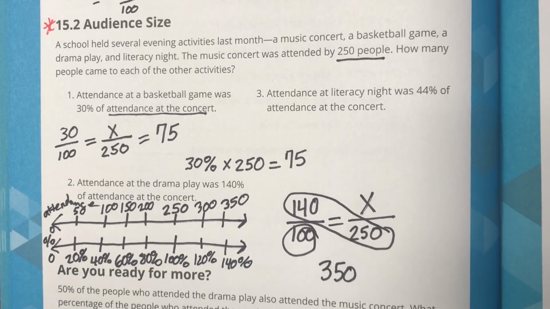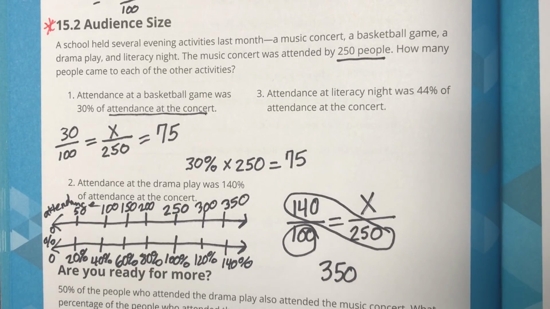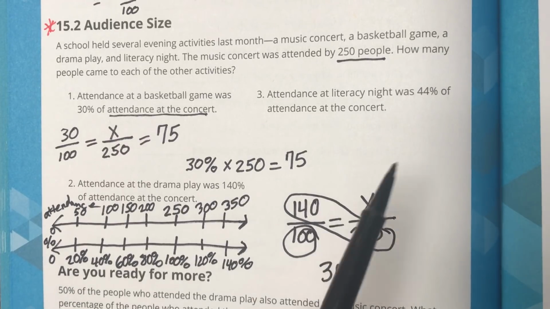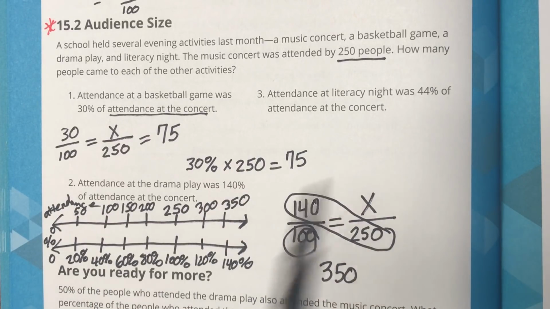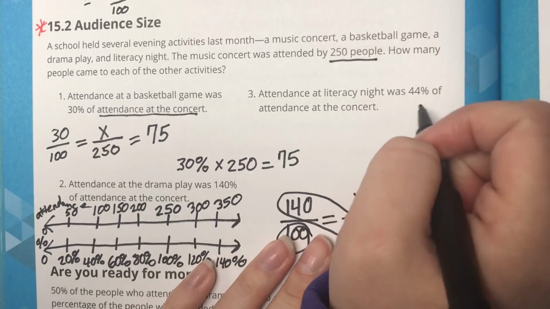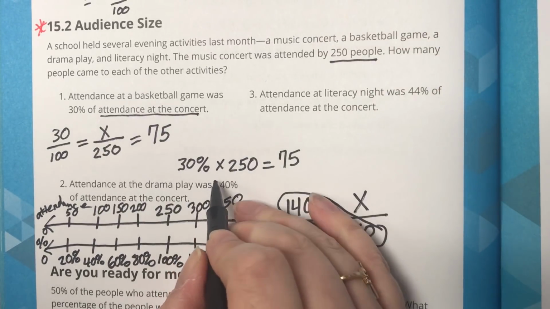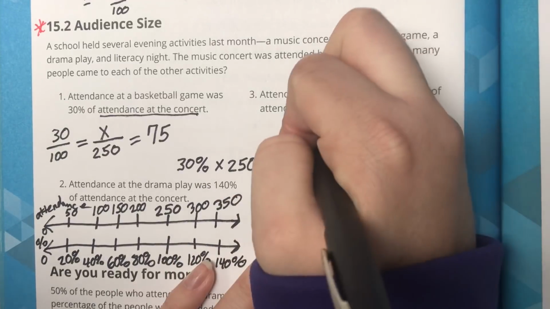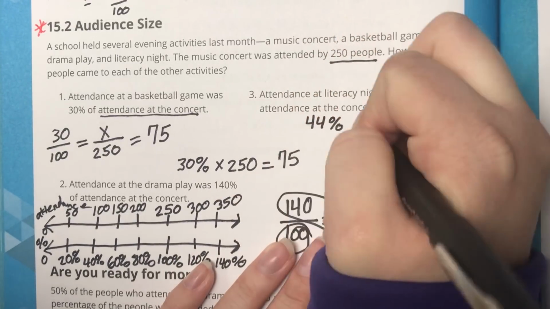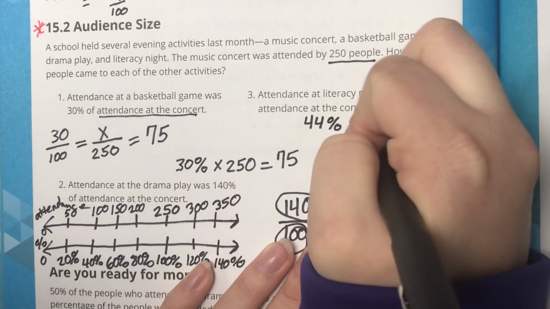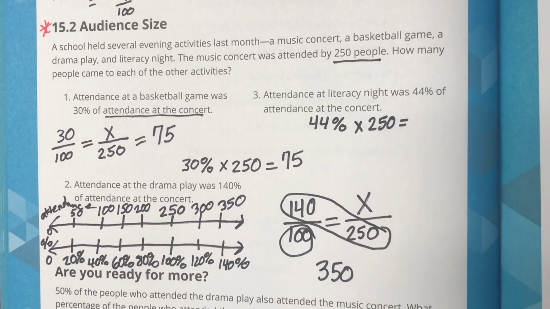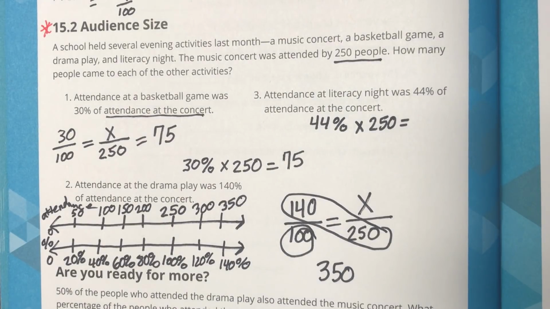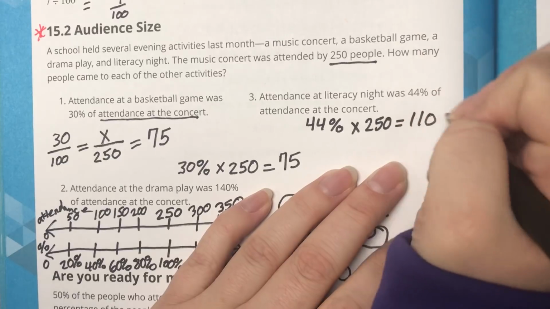All right, number 3. Attendance at literacy night was 44% of attendance at the concert. Since we would have to do a lot of intervals for the double number line, I would just use the proportion for this one. Or again, like here, if we do 44% times the amount of people, which is 250, 44% times 250 is 110. So that would be 110 people in attendance.